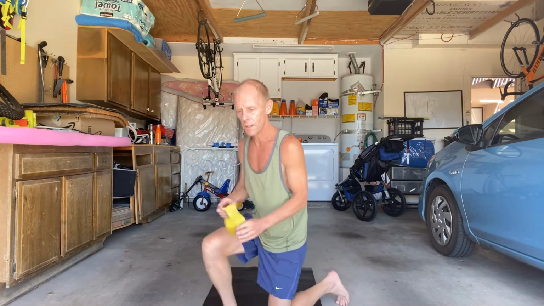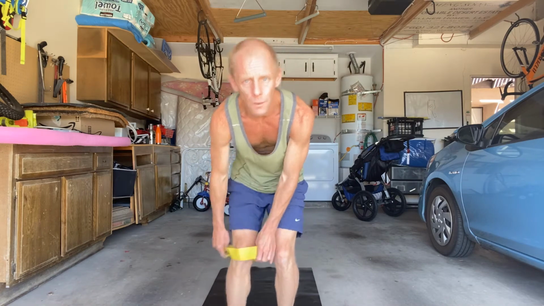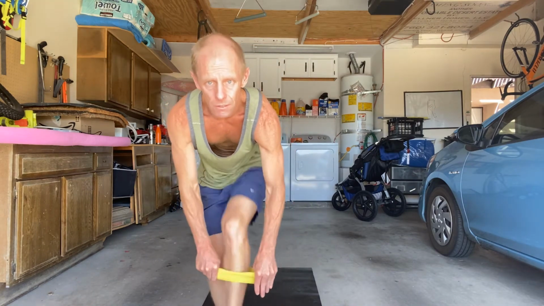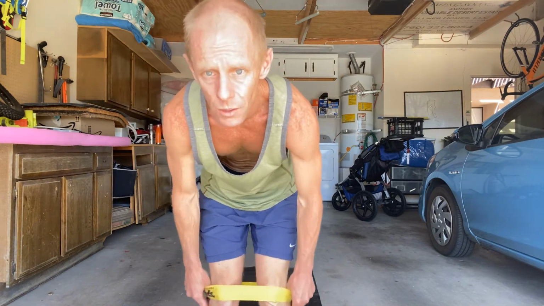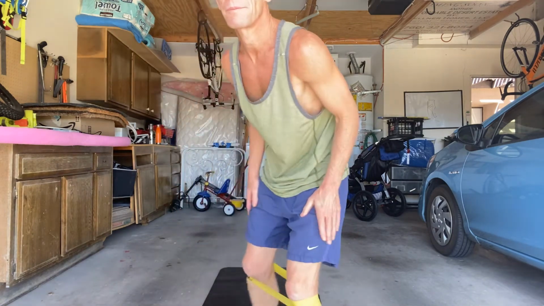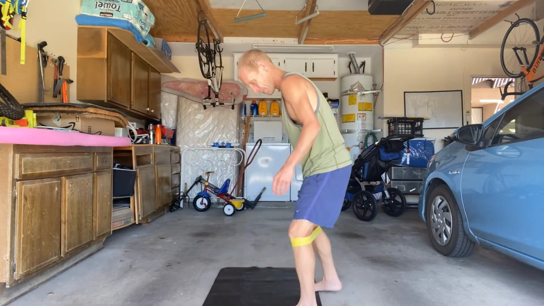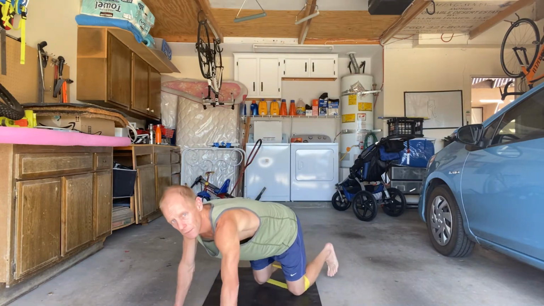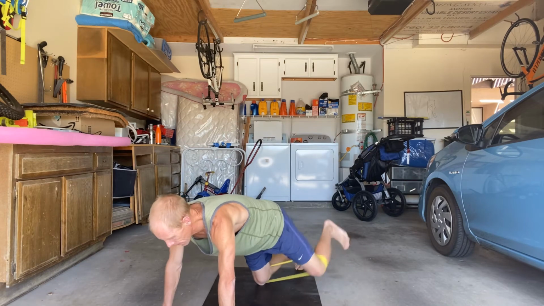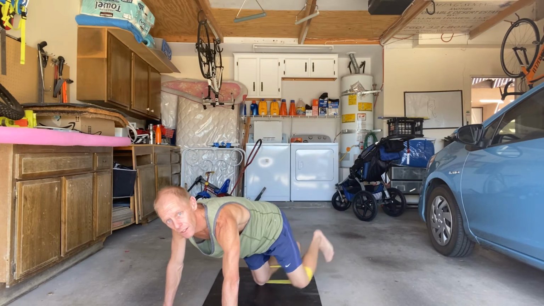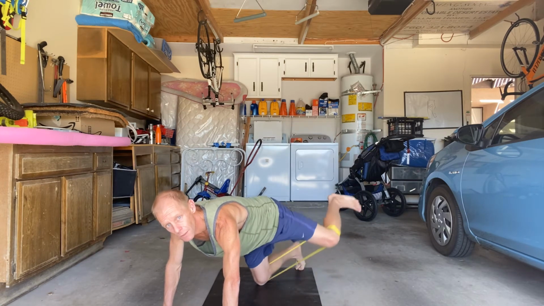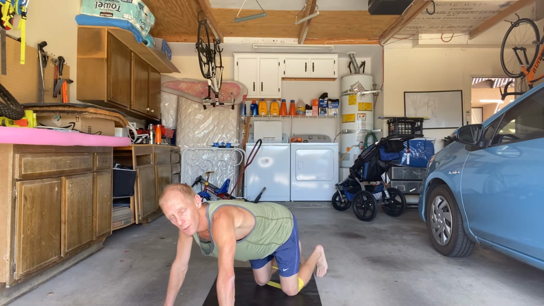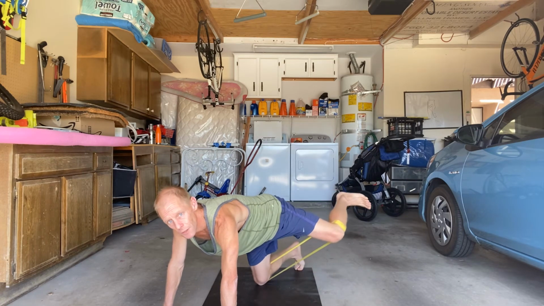But the best strengthening activity is to get yourself a band. You can even just use a bike inner tube. You're going to put it below your knees. I'm going to change my angle a little bit. I'm here, and I'm bringing this leg out. Sets of 5 or 10. And actually, the best thing you can do is just get there and hold.